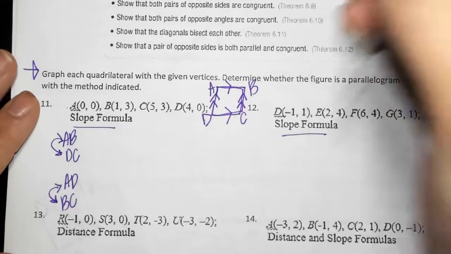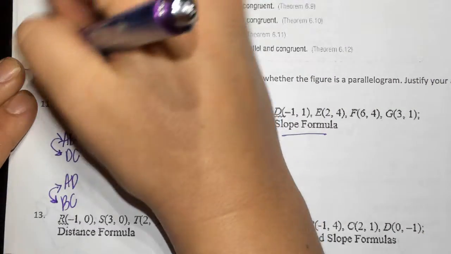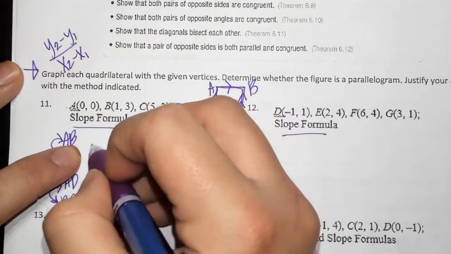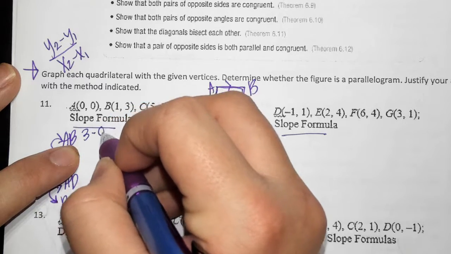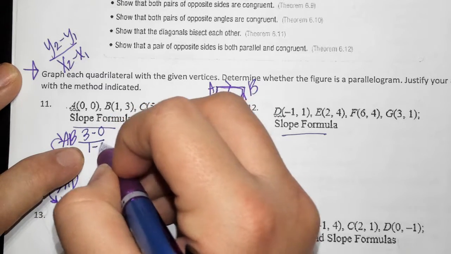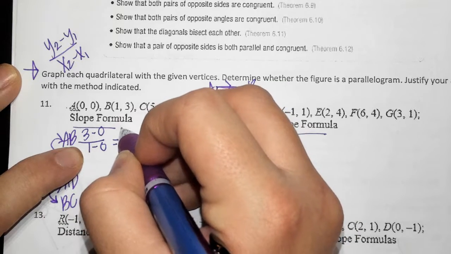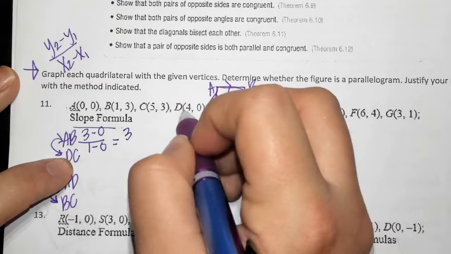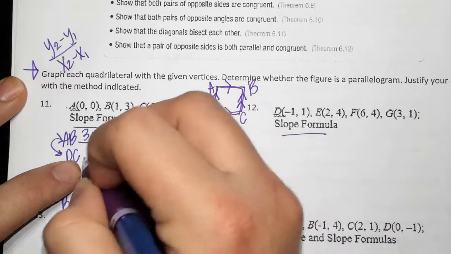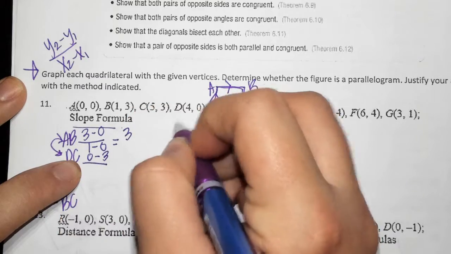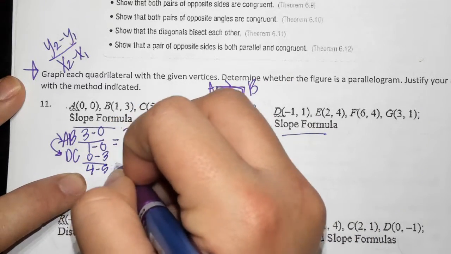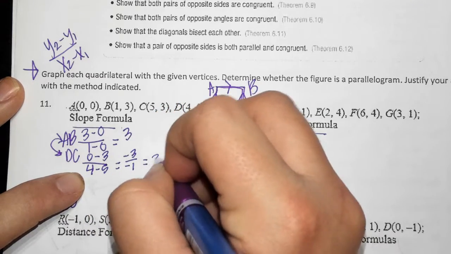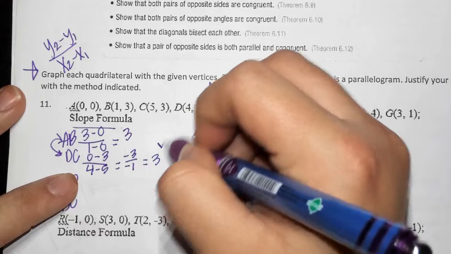Do y'all remember slope formula? Y2 minus Y1 over X2 minus X1. Okay, so let's look at AB. I would have 3 minus 0 divided by 1 minus 0, which is just 3 divided by 1, which is 3. And then CD, these two right here, I would have 0 minus 3 divided by 4 minus 5, which is negative 3 divided by negative 1, which is 3. Are those the same? Okay, check.